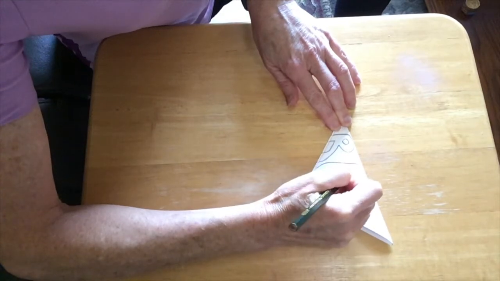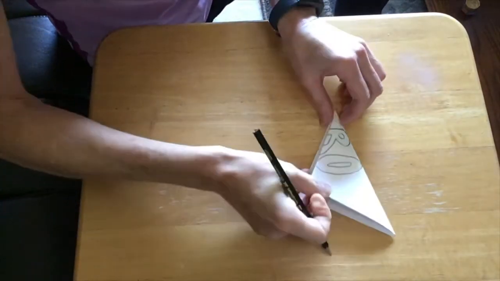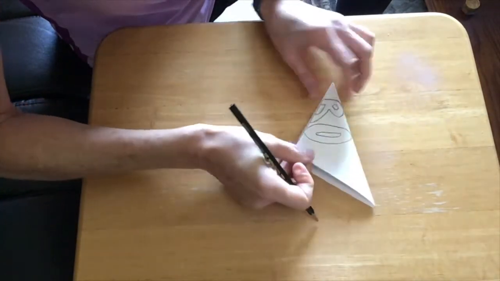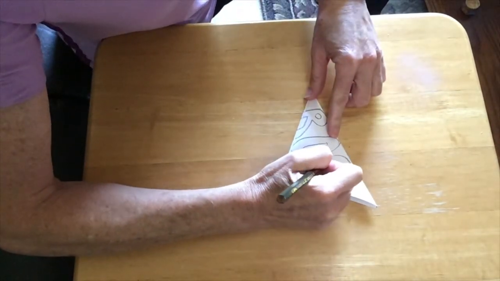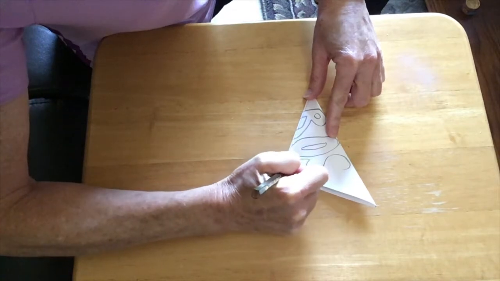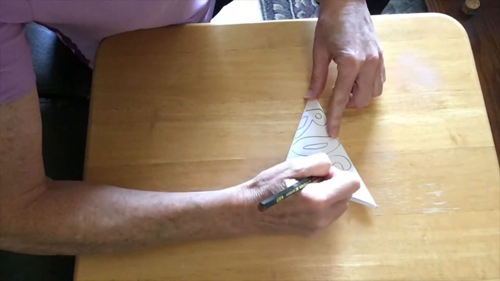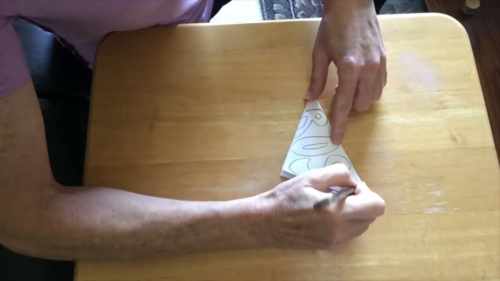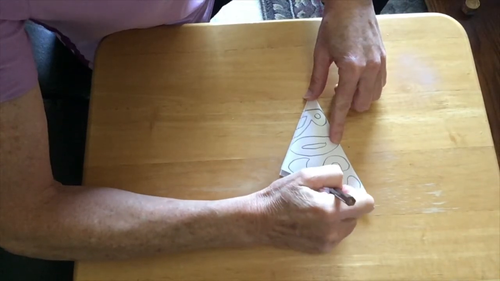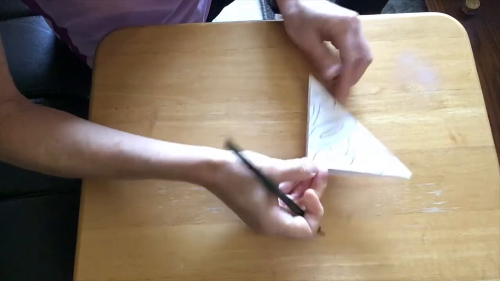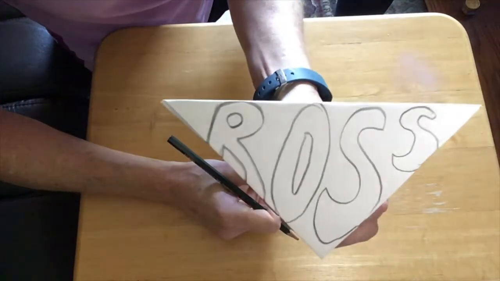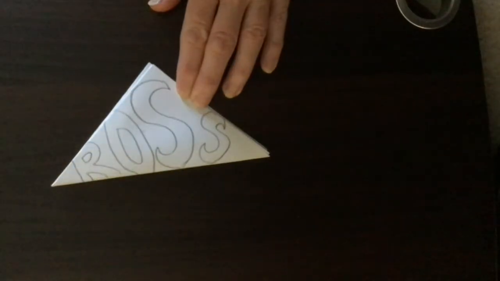Here, I'll hold it up and show you mine. You see? Nice and big. And because I only have 4 letters in my name, I can get away with doing bubble letters. If you have more letters and you can't do bubble letters, just use a straight or thin line to draw your letters. Capital letters always work best. There, I'm done with mine. Notice how they're touching the edges.